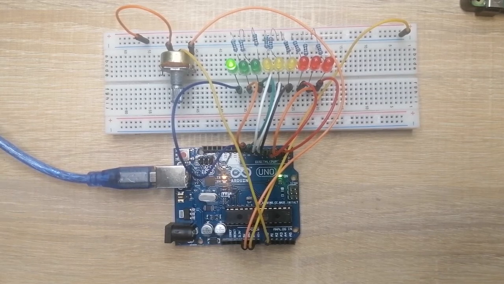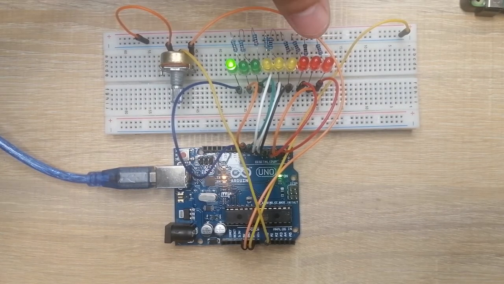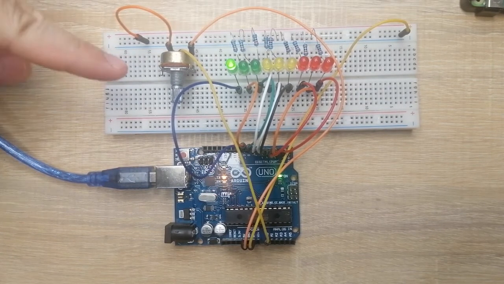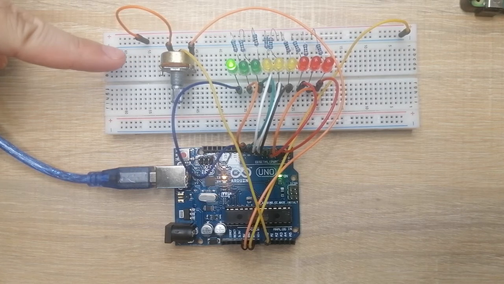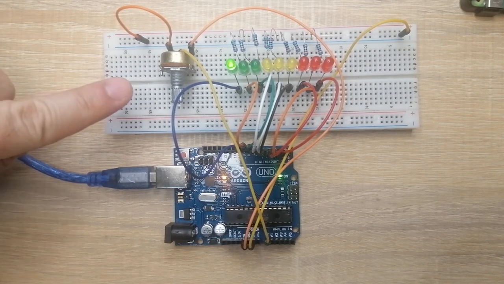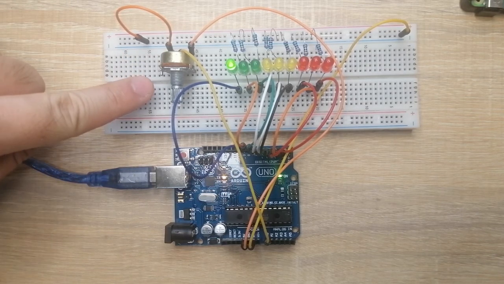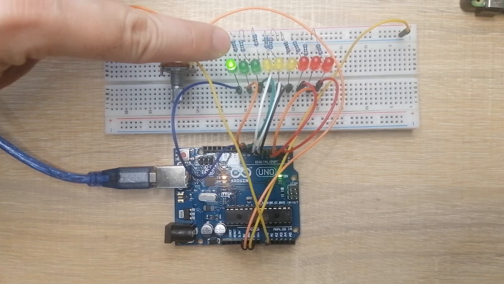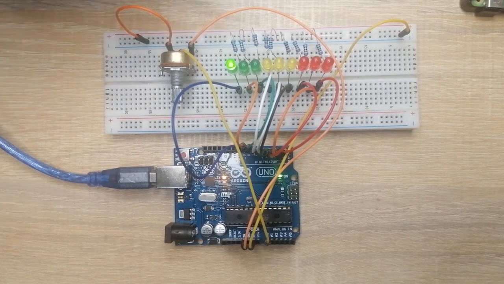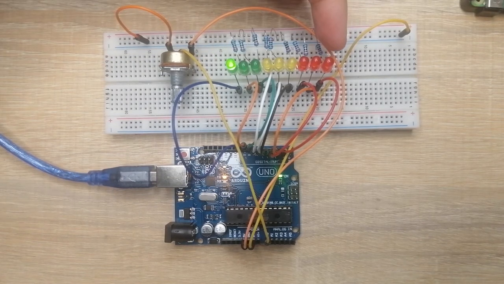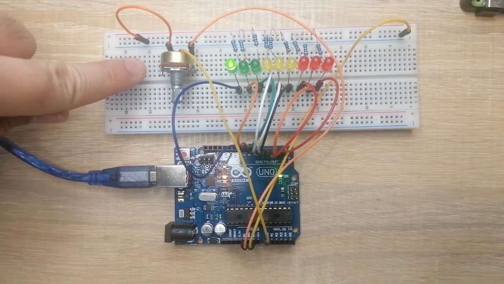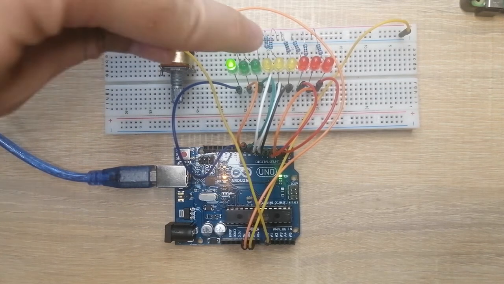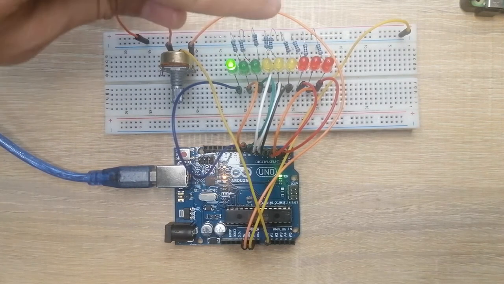In this project, we're going to use the following LED strips to display the value of the potentiometer. If the value of the potentiometer is at its lowest, then this LED should light up. If the value of the potentiometer is at its highest, then this LED should light up. Whenever we do something in the potentiometer, then it should reflect the values in the following LED.